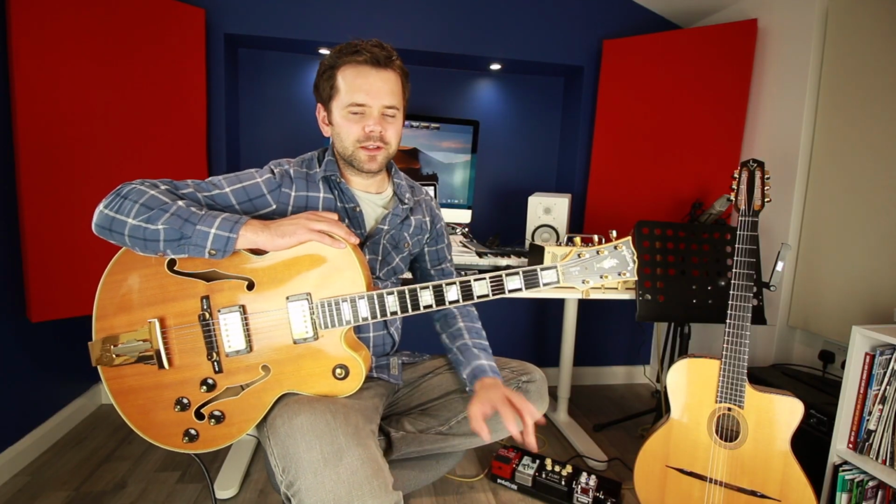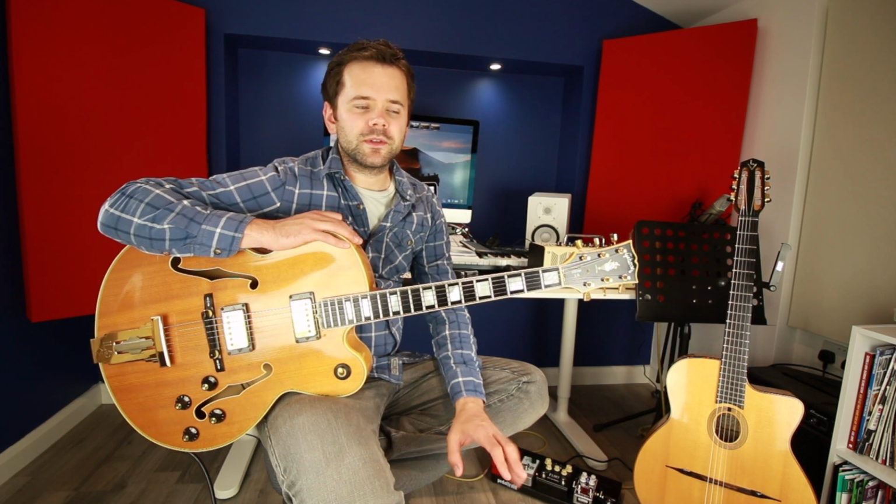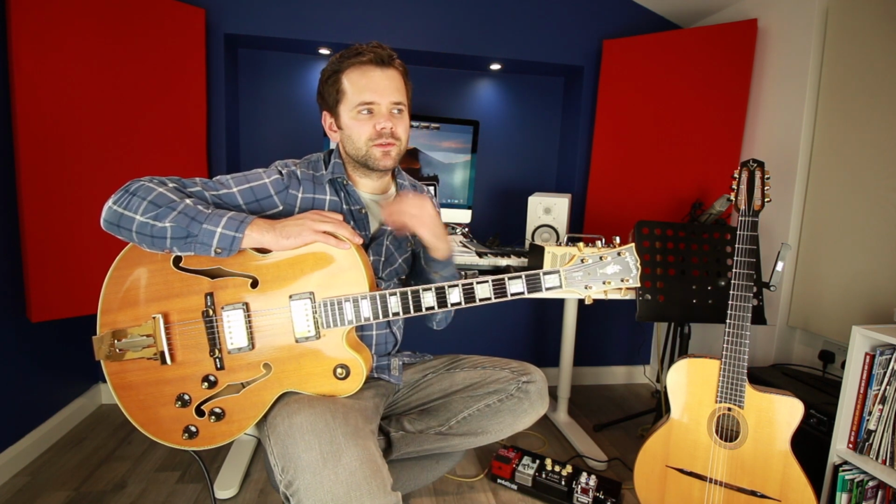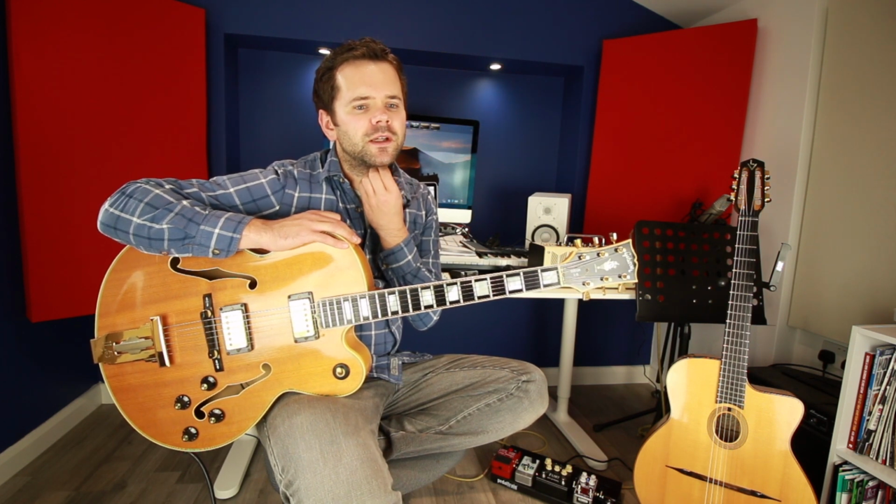What is the relative major and minor? Most guitarists first encounter this with a guitar teacher or someone saying, oh, C major is the same as A minor, G major is the same as E minor. Those are the two common ones most people learn first. And what does it mean?